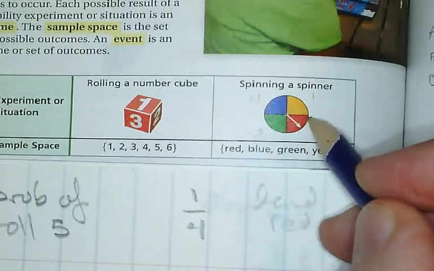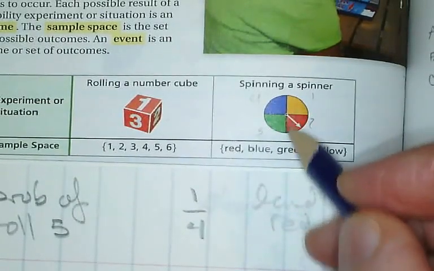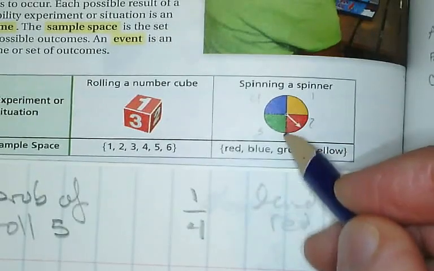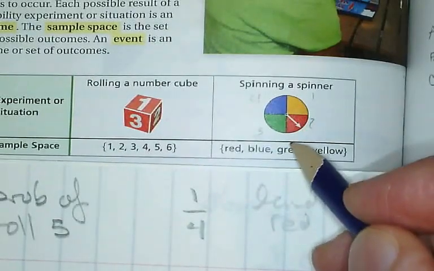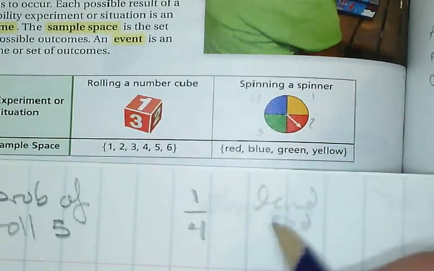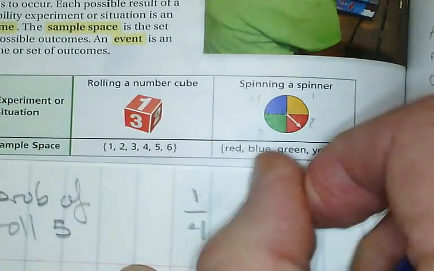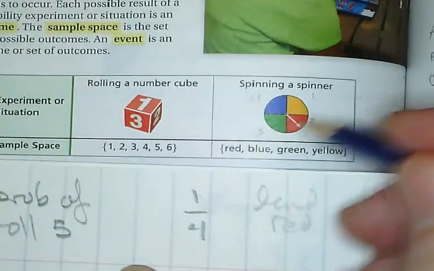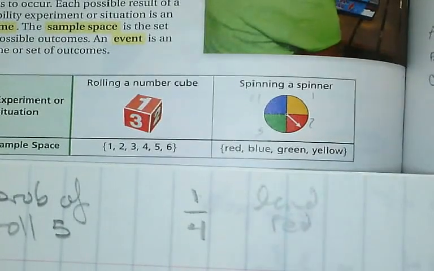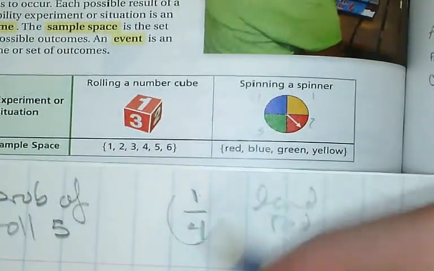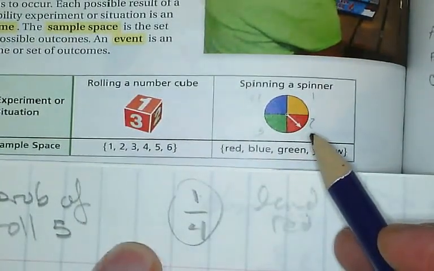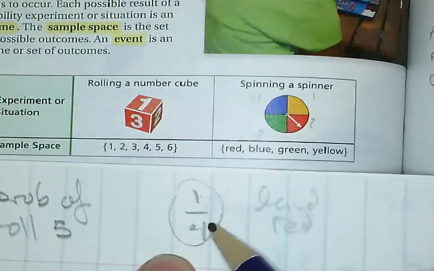This is 1/4 of the circle, and this is 1/4 of the circle. So the green's 1/4, the yellow's 1/4, the red's 1/4, the blue one's 1/4. Everybody has an equal chance. So the probability of something happening, you always start with a fraction.